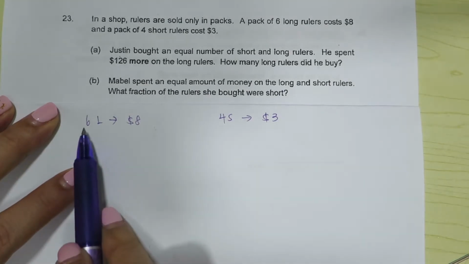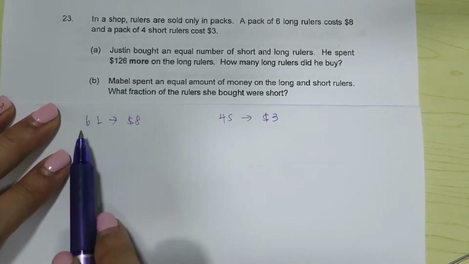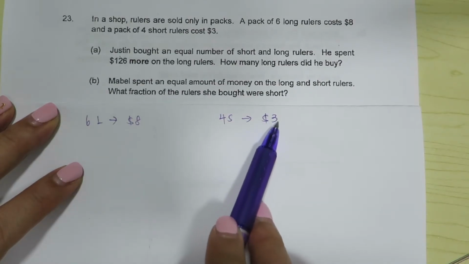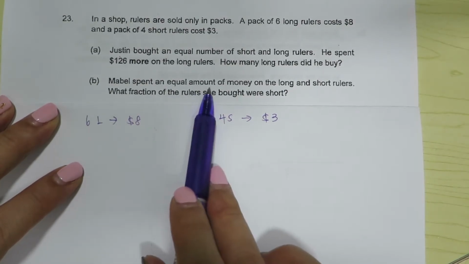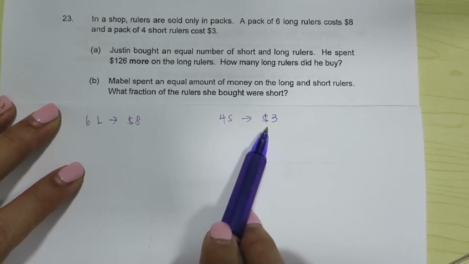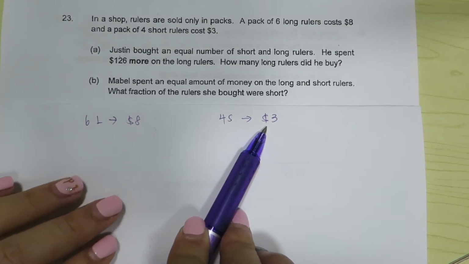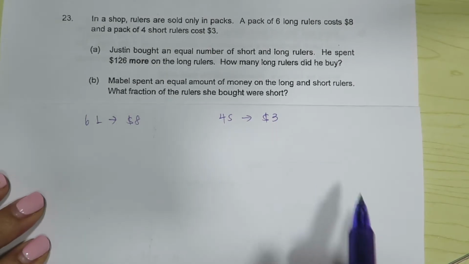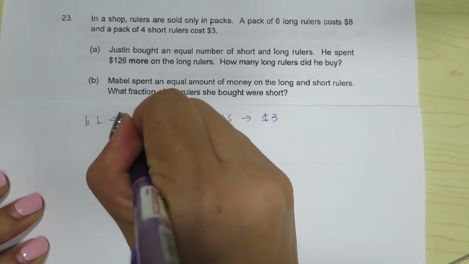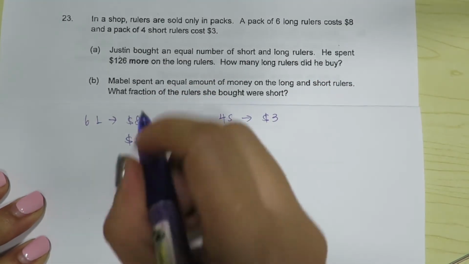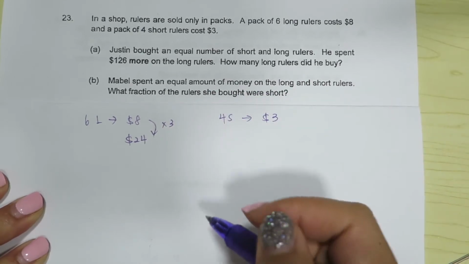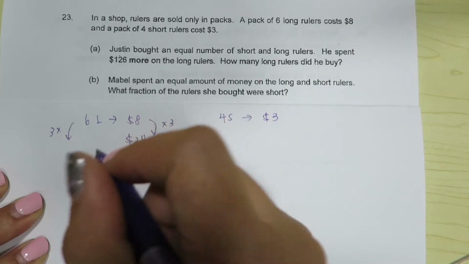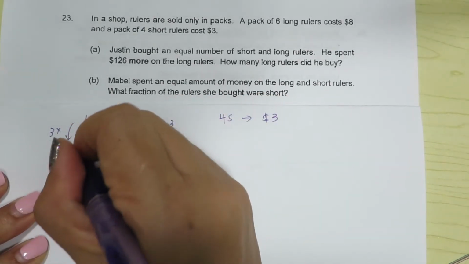Now instead of making the quantity the same, instead of making the rulers the same, I'm going to focus on making the dollars the same. Because Mabel spent an equal amount of money, I need to have these two the same. So 8 and 3, the lowest common multiple of 8 and 3 would be 24. So I'm going to change this to 24. So in order to get 24, I need to multiply by 3. So which means on the left side, I'll multiply by 3 as well. This tells me that this is 3 sets, okay?